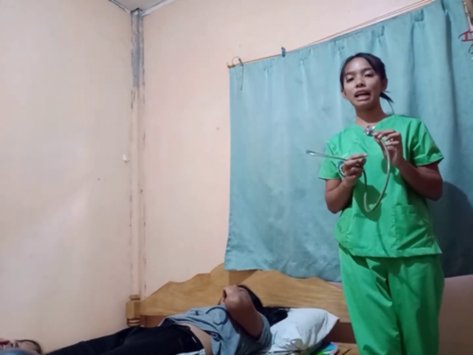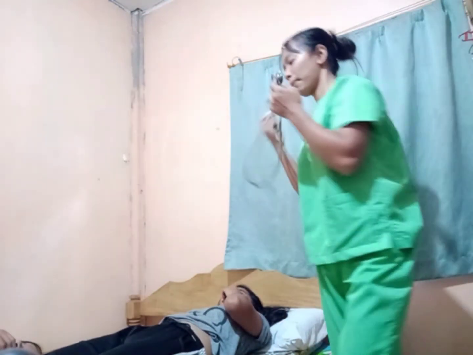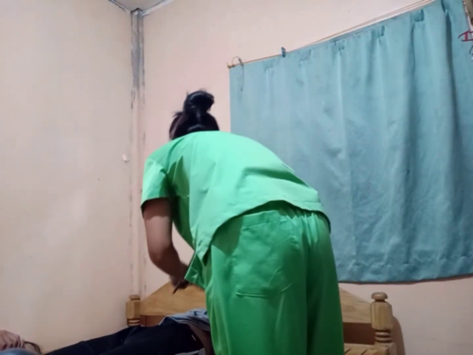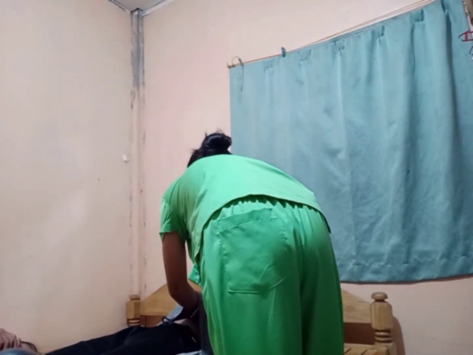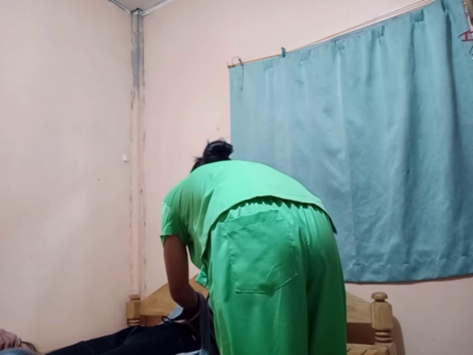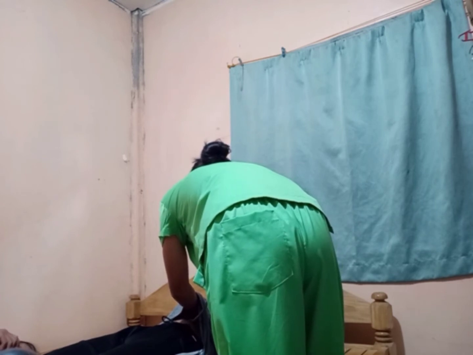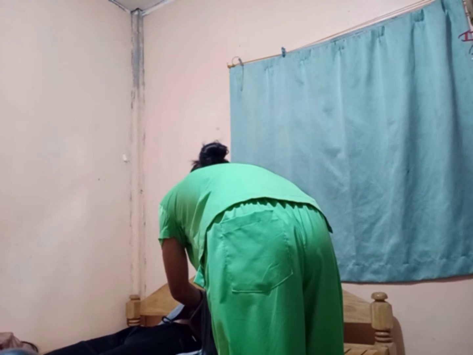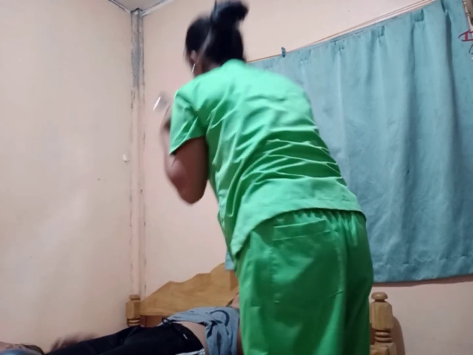Okay, next we are going to use the bell now of the stethoscope. So, upon auscultation, there are no abnormalities that I heard in the sound.